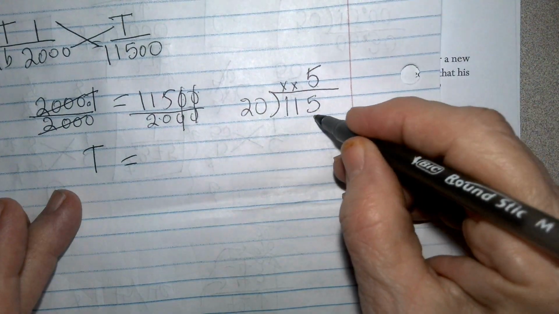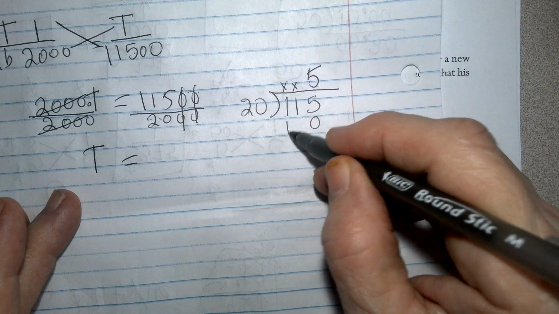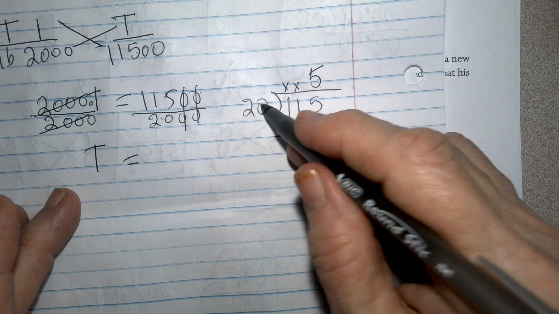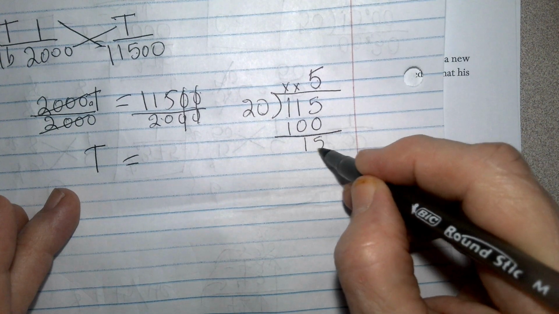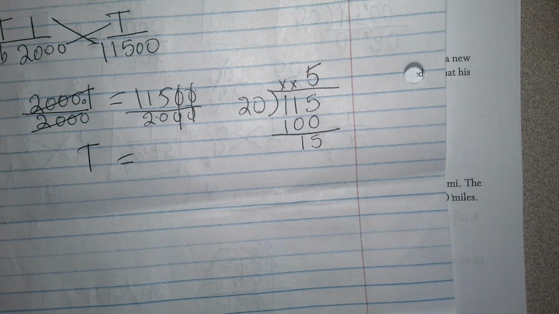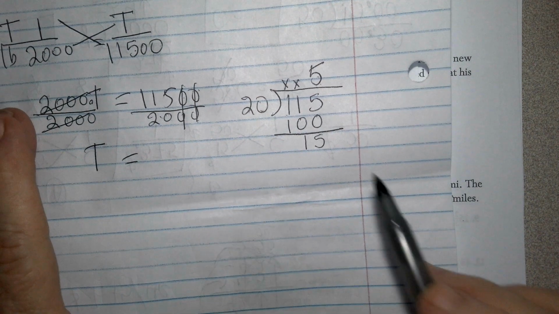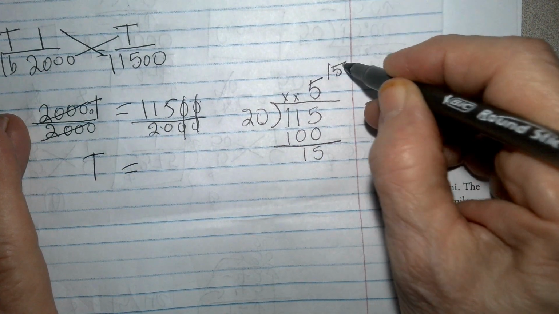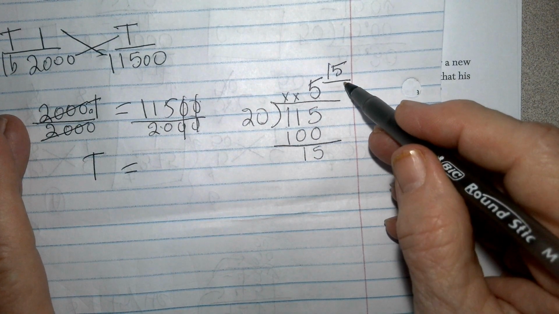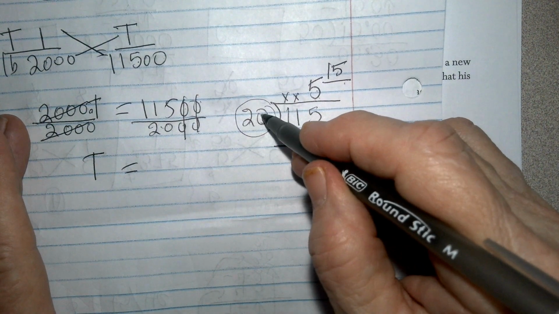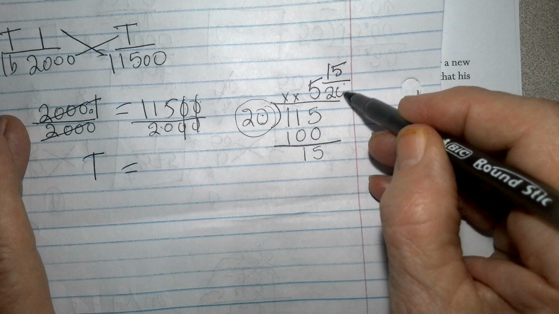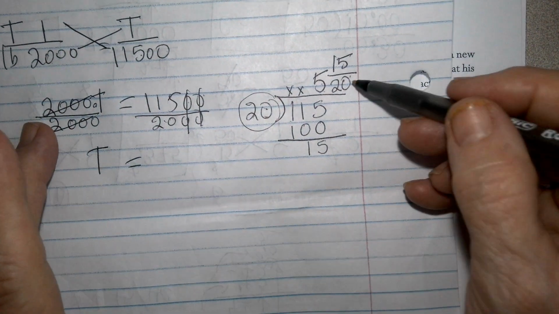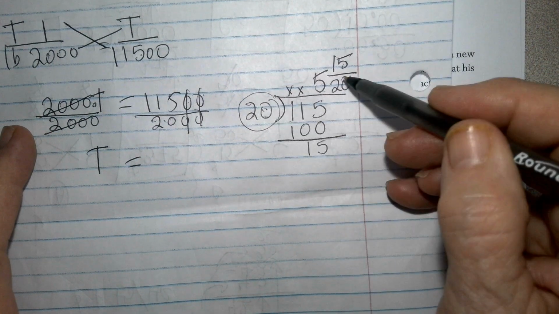5 times 0 is 0. 5 times 2 is 10. So 5 times 20 is 100. Subtract, I get 15. I'm not going to do a decimal on this one. I'm going to take that number straight up as my remainder, as if I were putting an R15, but I'm going to put it in fraction form by putting daddy denominator right here. Whatever it takes for you to remember that this number goes on the bottom.